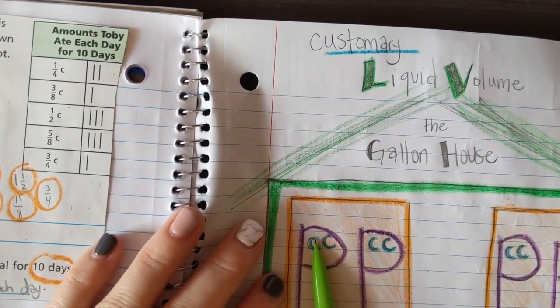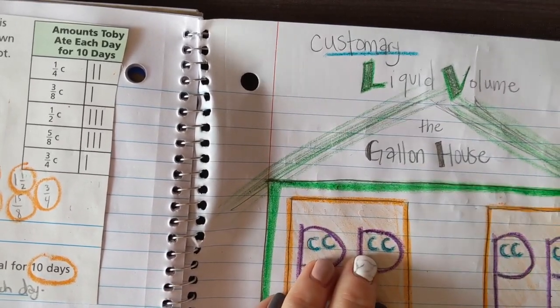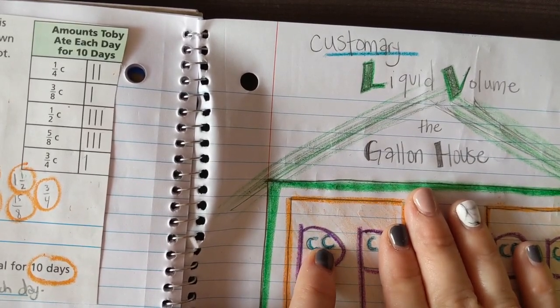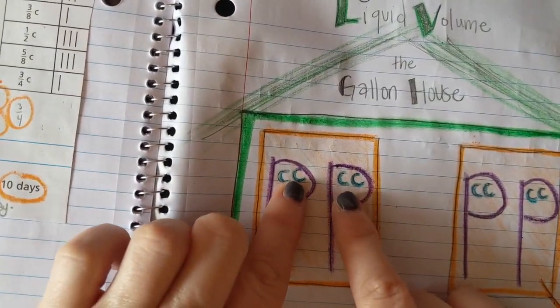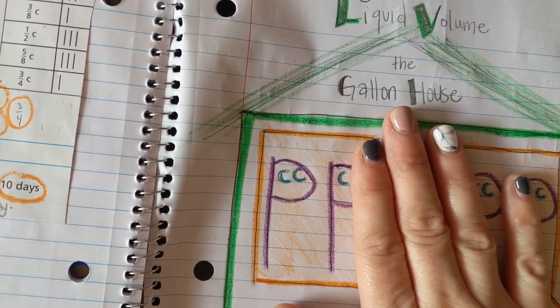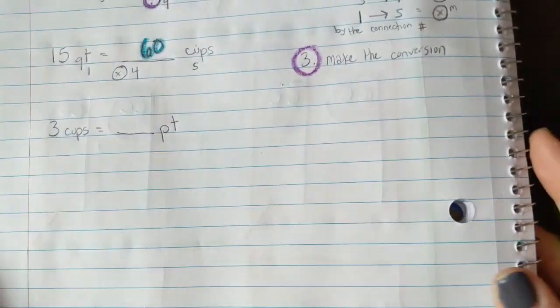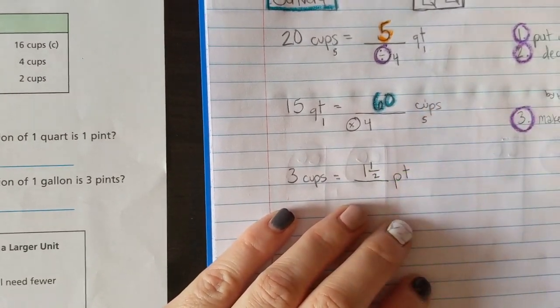3 cups. 1, 2, 3. So I don't even have that one. 1, 2, 3. There's 3 cups. And they're asking me for pints. So visually, 1, 2, 3. I know I have a full pint. And how much more of another one? It's half. So I should have 1.5 pints. That's just by me visually looking at it.